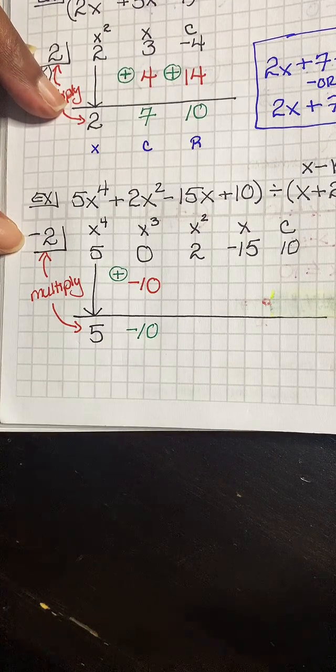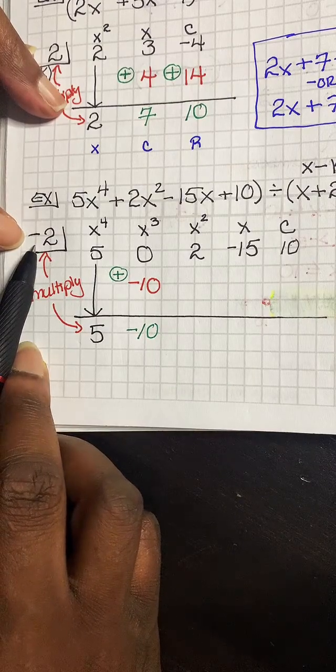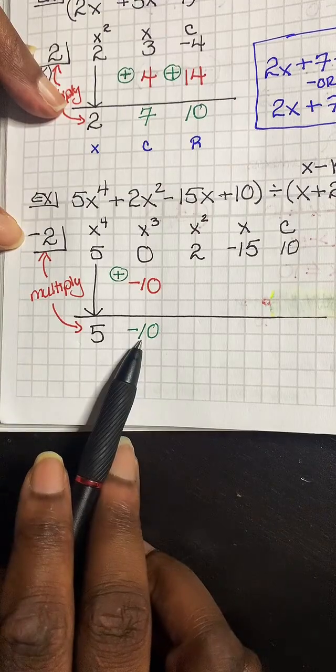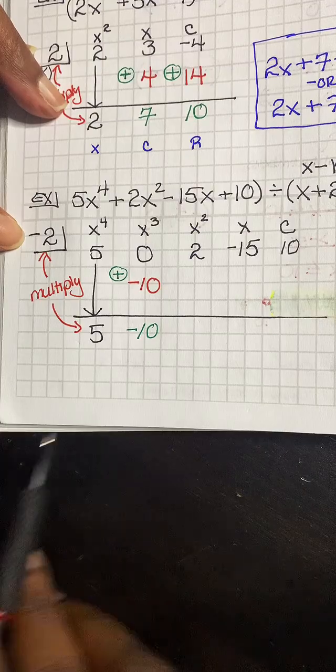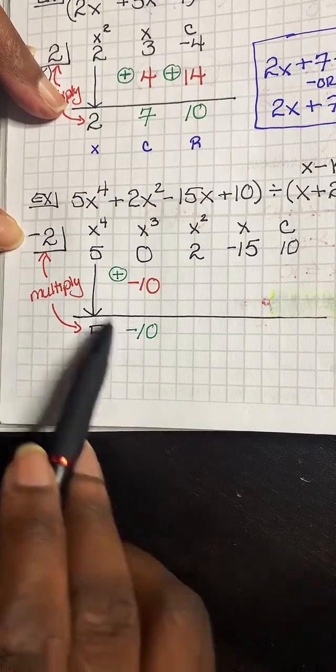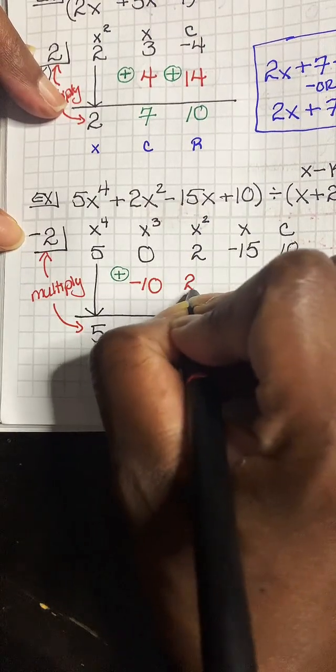Repeat again. So negative 2, this time we're multiplying it with the negative 10. Yes, we got positive 20. Because a negative times a negative gives me a positive, and 2 times 10 gives me 20.